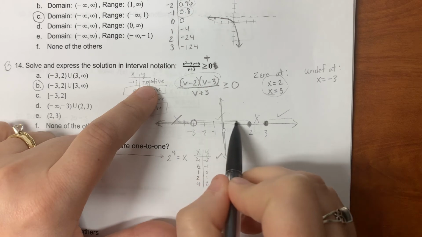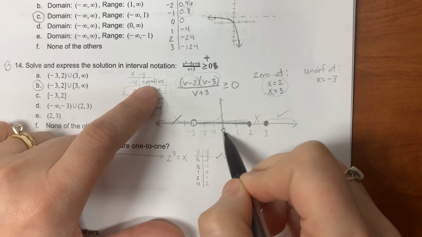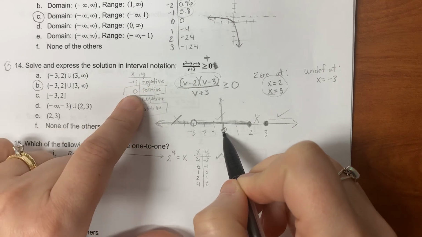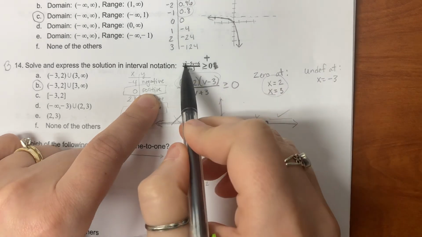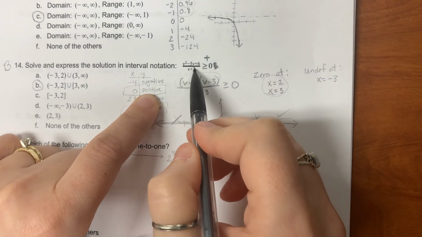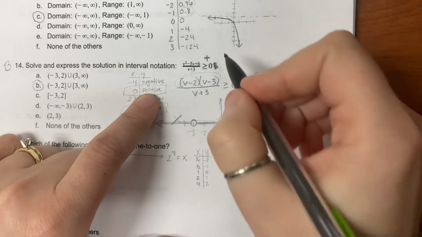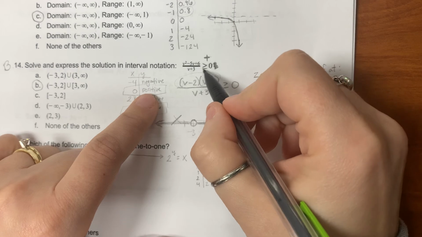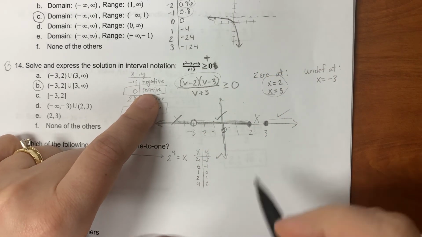From -3 up to 2, I was like, okay, what value could I plug in there? I just chose 0 because that's the easiest thing to plug in. So if I plug 0 in here, that gives me 6. 0 in here, that gives me 3. 6 divided by 3 is 2. So I got positive 2 there. That means that that is greater than or equal to 0. So that section works. That is a solution.